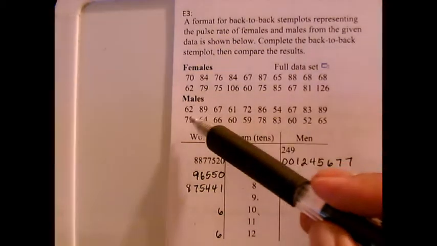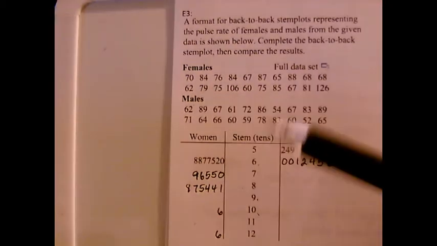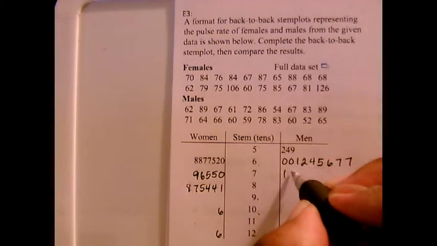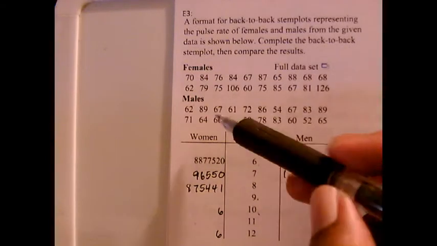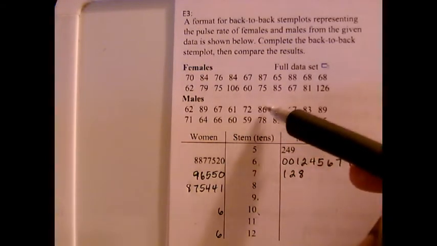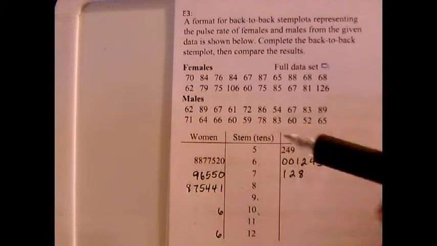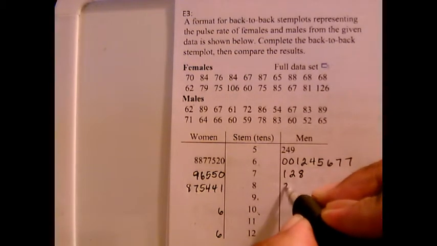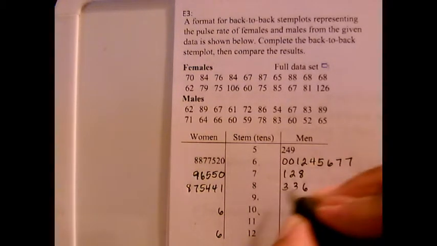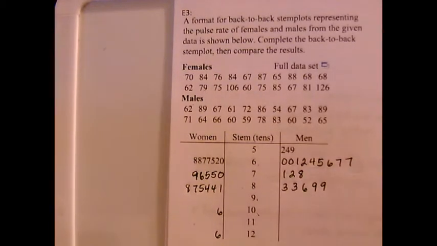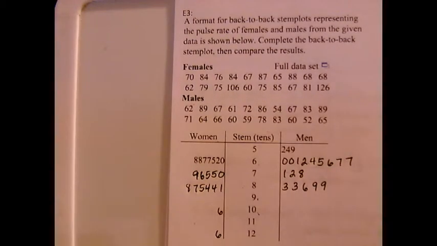And then for the 70s, you got 71, 72, and a 78. So we have a 1, a 2, and an 8. And then for the 80s, you got 89, 86, 83, 83, 89. So we got a couple of 83s, so we'll put the 2 threes first. Then 86, so we'll put a 6. 89 would be 9, and another 9, because you got a couple of 89s. Okay? So this is what a back-to-back stem plot would look like if you were to complete this.